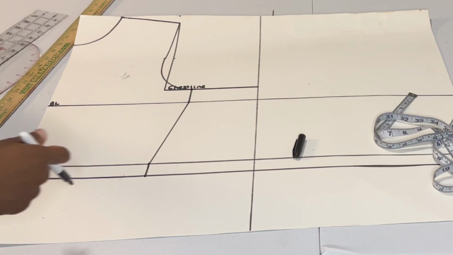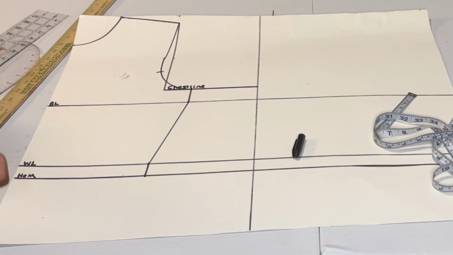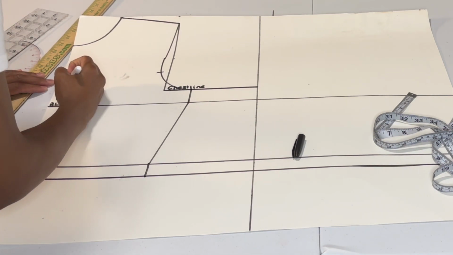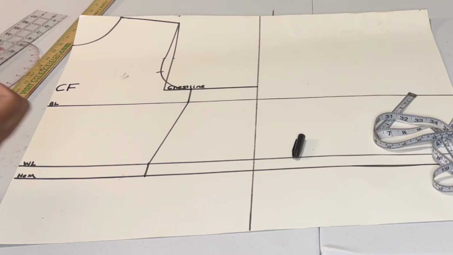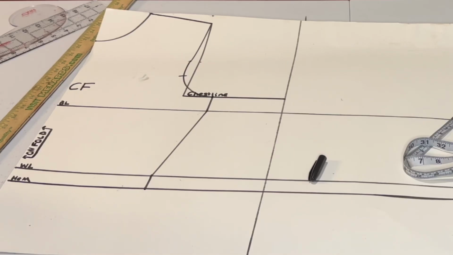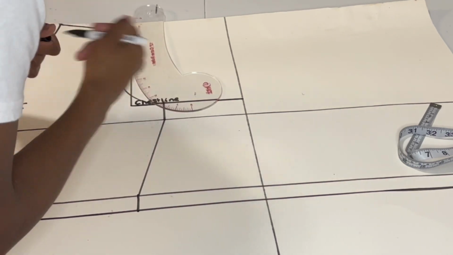So if you got this far, you completed the front bodice pattern. Your center front bodice pattern. I am so proud of you. So let's continue to finish doing the back. Oh, and I labeled on fold because the center front is usually only one piece and you would just place it on the fold. That will be in my next video, so you can just watch the next video.